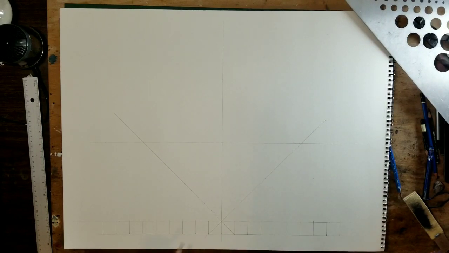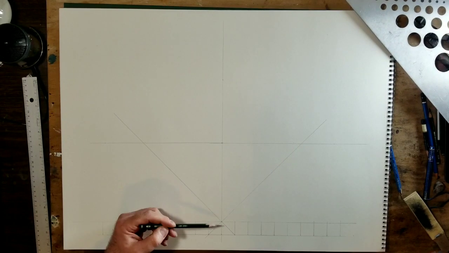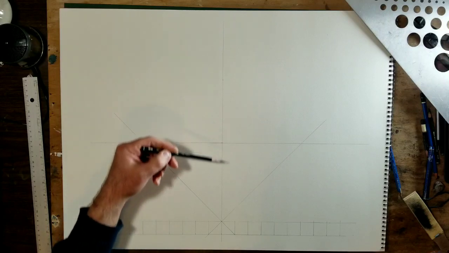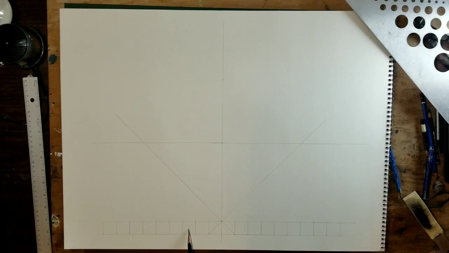So what I've got going on here is I've started with 1-inch squares. I've got a central vertical going up. These 1-inch squares, I think to start with, are somewhat arbitrary. I did, I believe, 9 to 10 squares out.